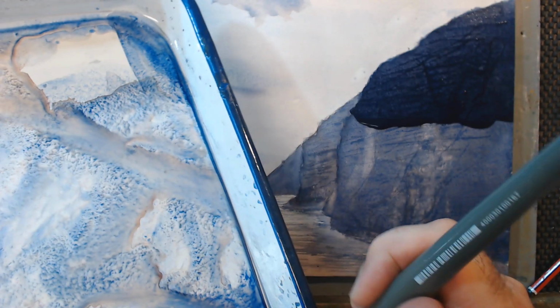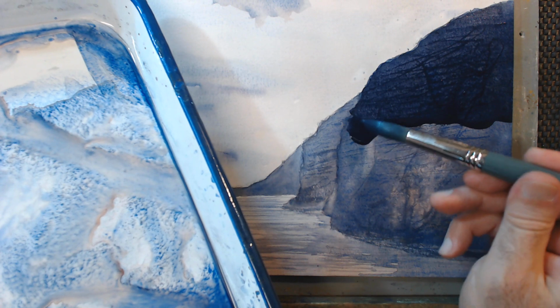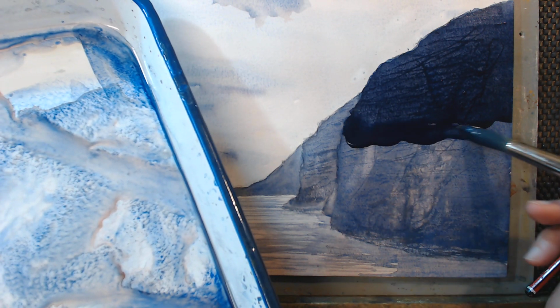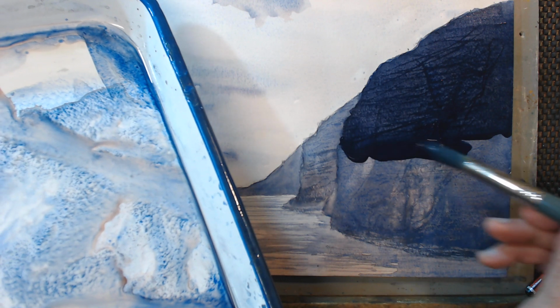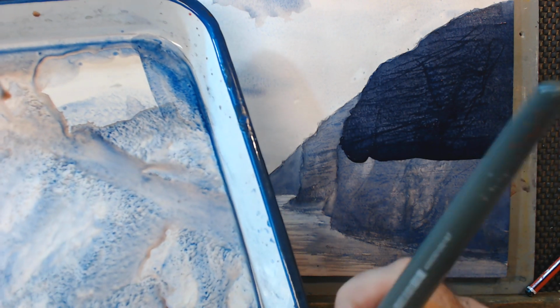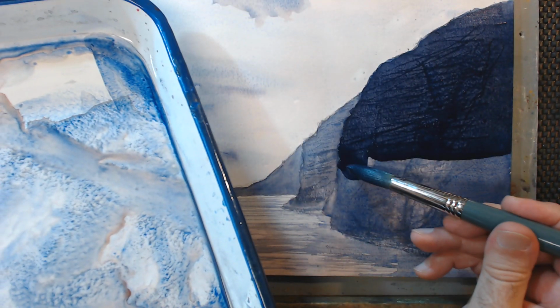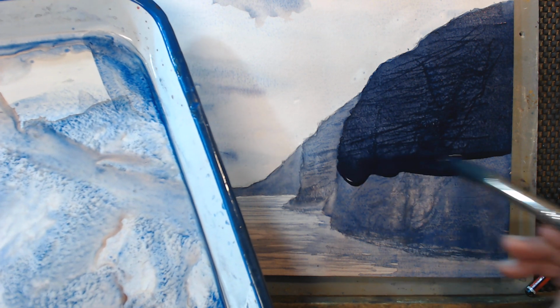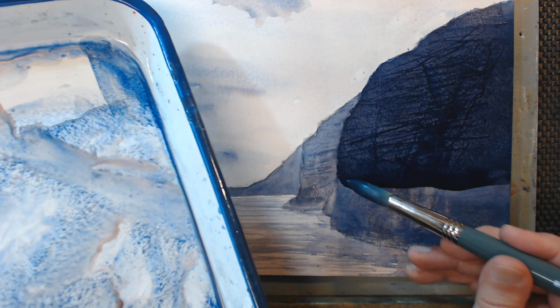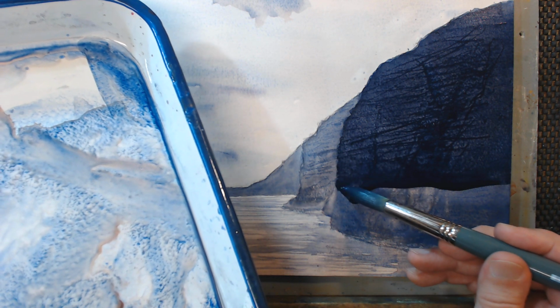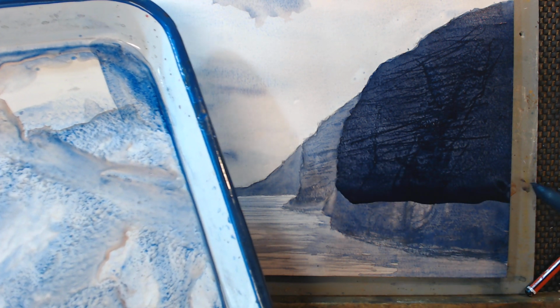But at least I'm going to try not to disturb it too much by making sure that I'm touching the bead and I'm not really agitating the colors that already dried on the paper. That's the key really to a nice wash, is don't agitate what's underneath. Try to just work with the stuff that you're adding.